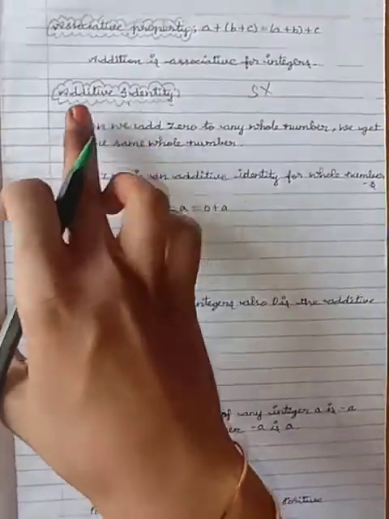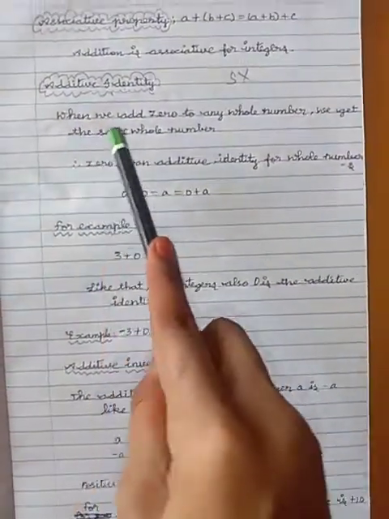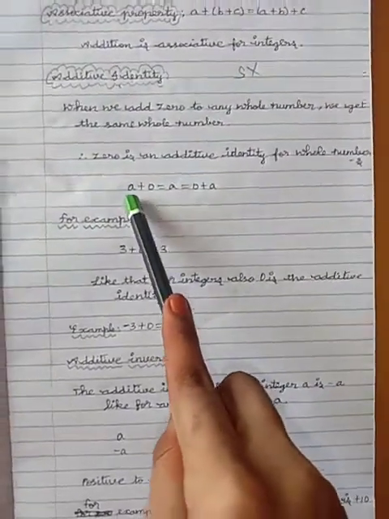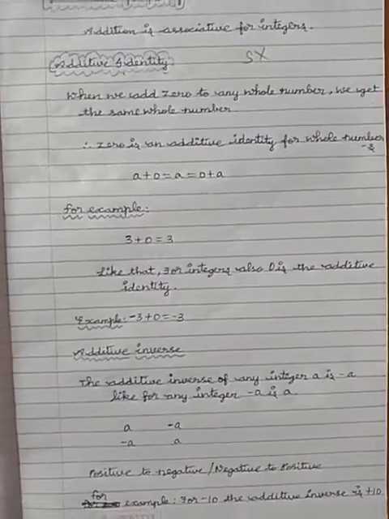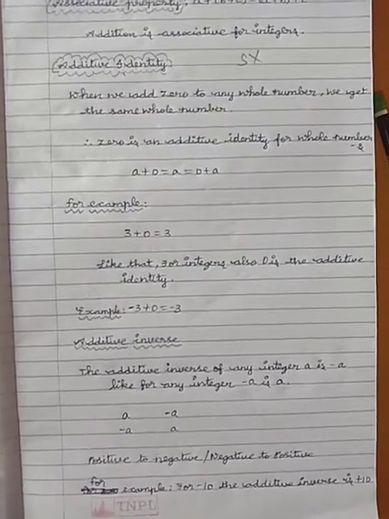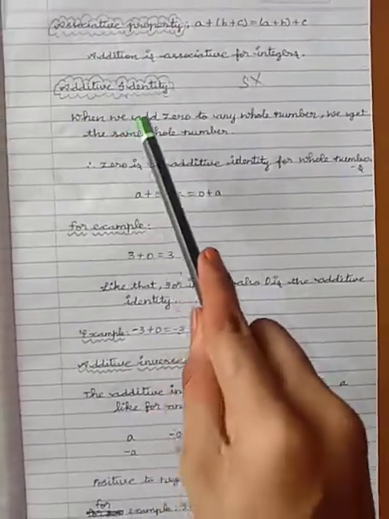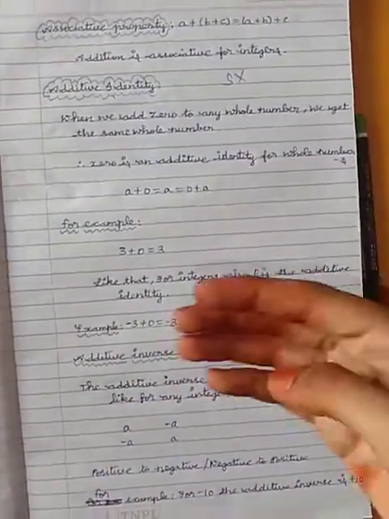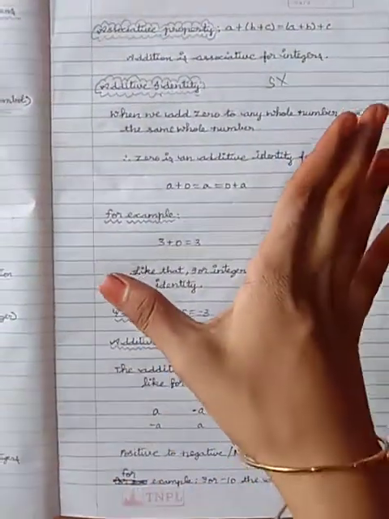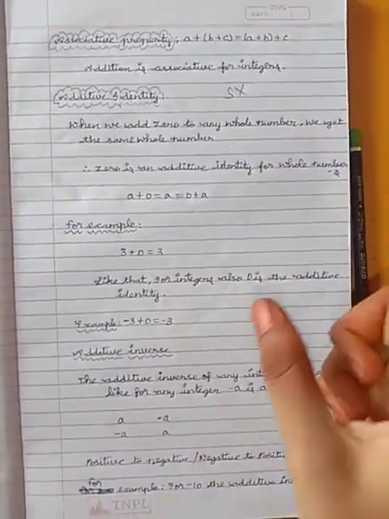Then this one, additive identity, that is, when we add 0 to any whole number, we get the same whole number. That is, 0 is the additive identity for whole numbers: if a is a whole number, a plus 0 is equal to a, which is equal to 0 plus a. The additive identity is 0 for whole numbers and also for integers, because when we add 0 to a whole number, the answer will be the same whole number only. There should not be a fraction or decimal.